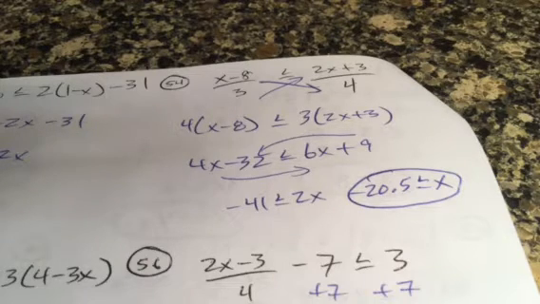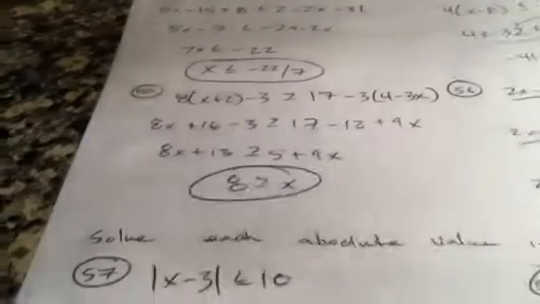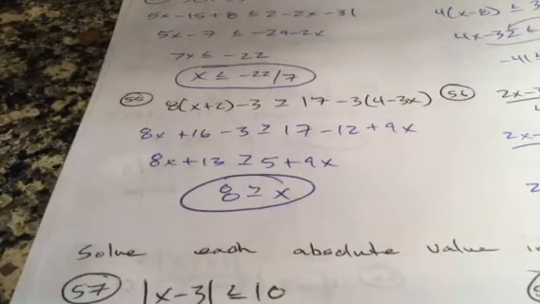All right, cross multiply. Let's subtract 4x from both sides. We get 2x on the right, then subtract 9. We get negative 41 on the left. Divide, there we go. 55 is very similar to 53 and I believe 51. Subtract 8x, subtract 5. That one's not too bad.